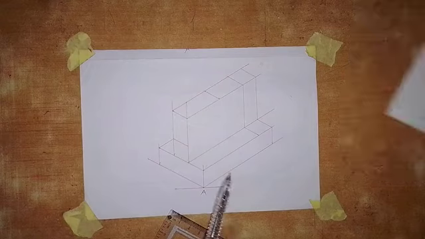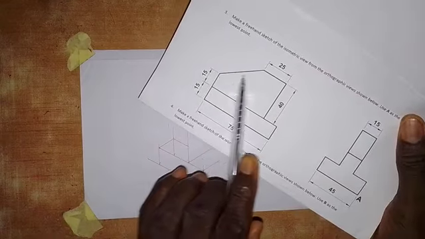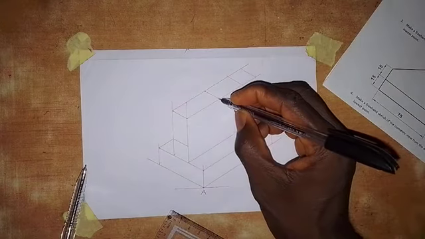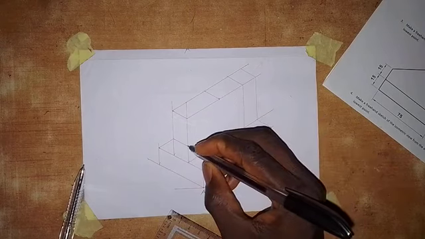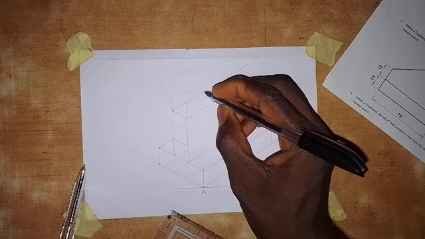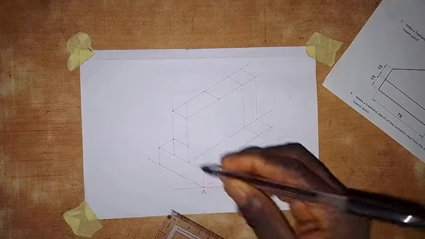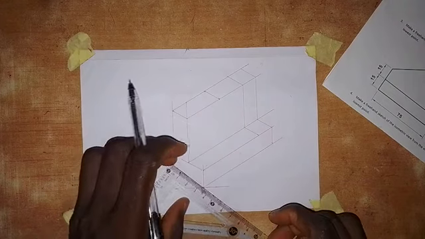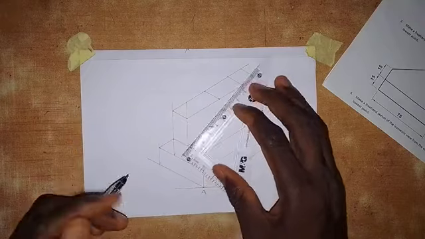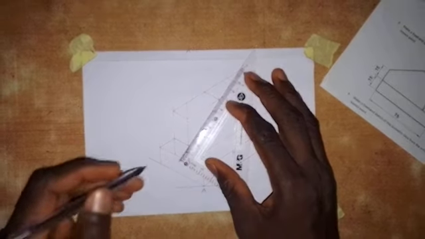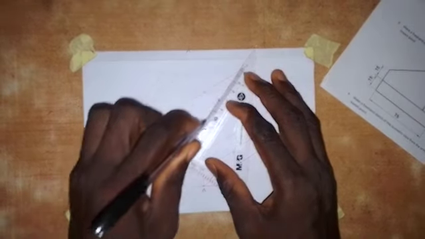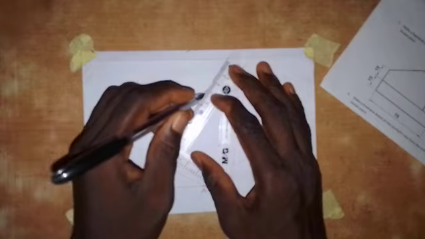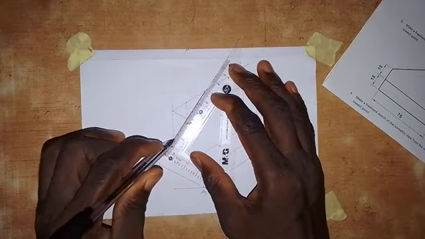So for us to produce this bent line, this inclined line, we need to join this point and this point together, and at the same time we also join this point and this point together. So this is how it goes. So I will use my black pen to join them together at the same time. So just join this together like this. Then you join these 2 points together.